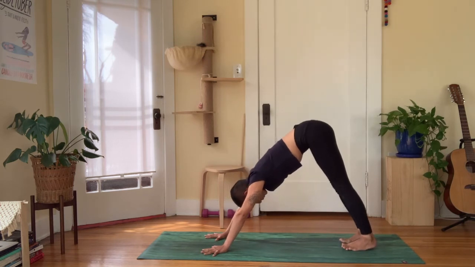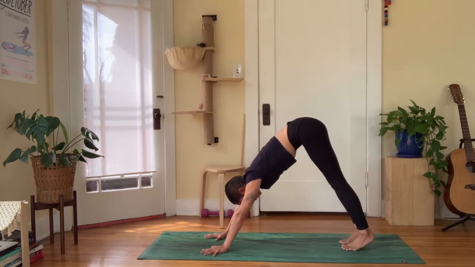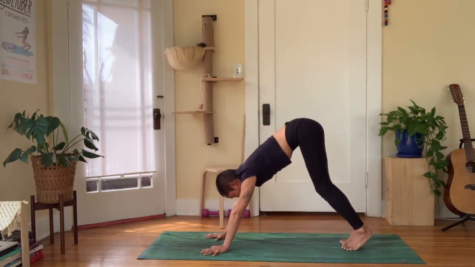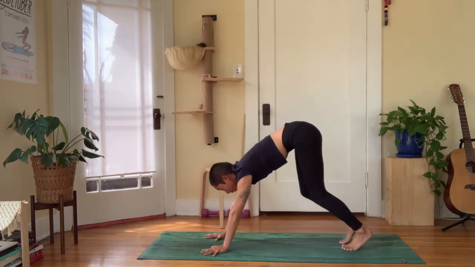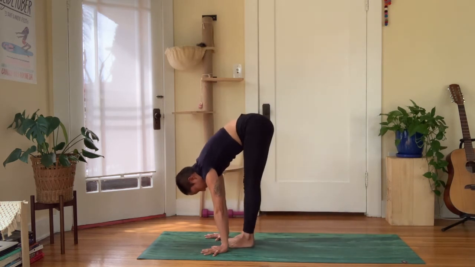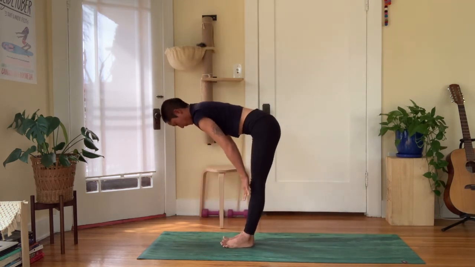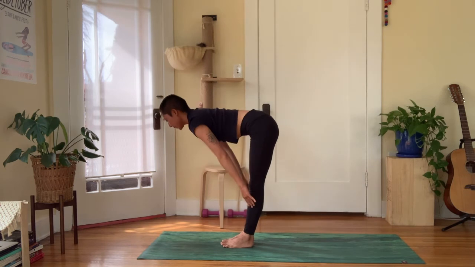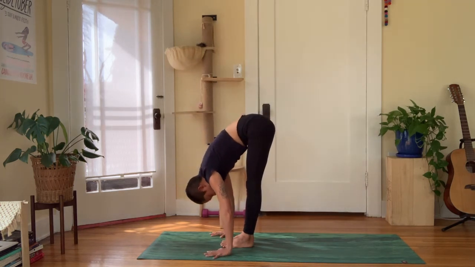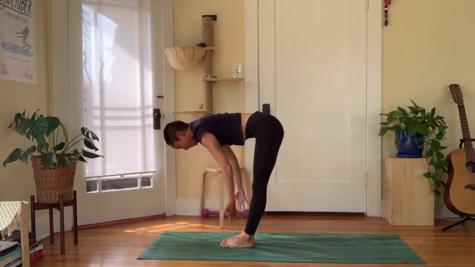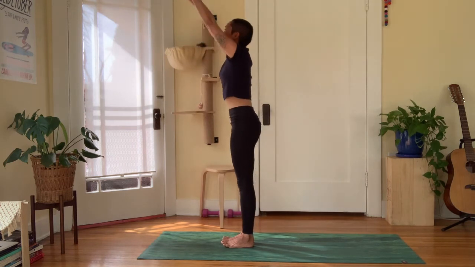Okay, breathing in through the nose, out through the nose. On your next cycle, rise up on toes. Bend your knees and step or walk forward. Halfway lift. Fold. Come up to standing. Arms reach high.